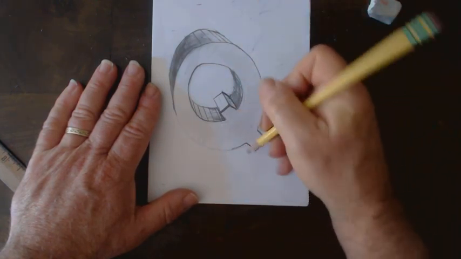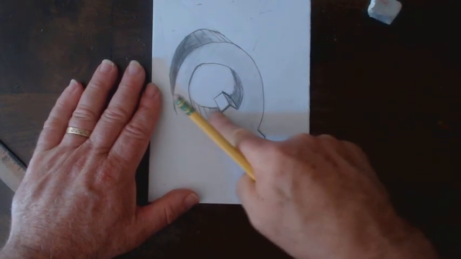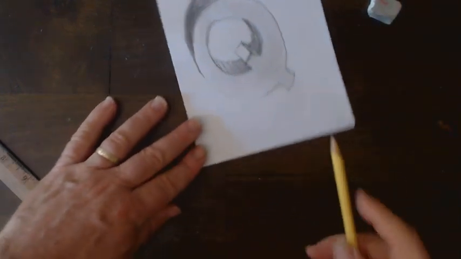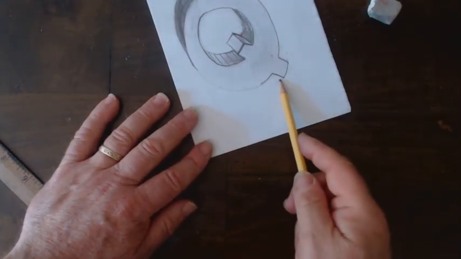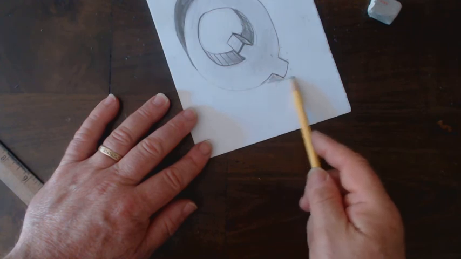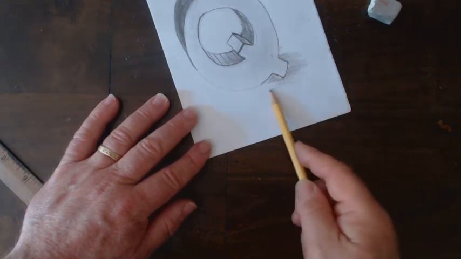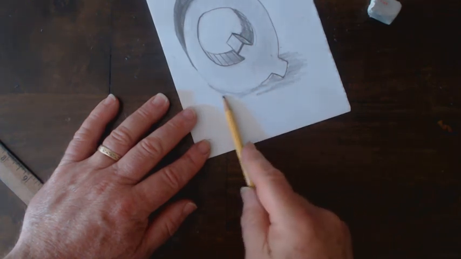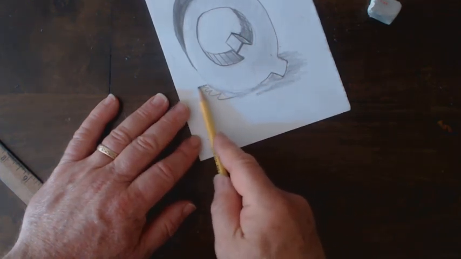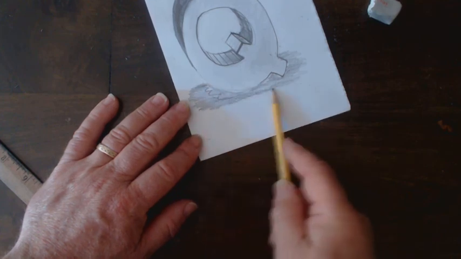All right, let's get a little shadow under the Q just to make it seem a little more like it's sitting on the ground there. I'm using the side of my pencil. I like doing that because it's easier to smear it and get rid of the marks that way.